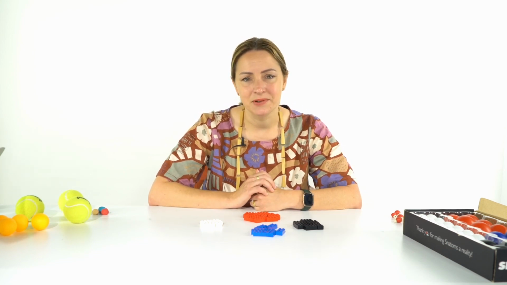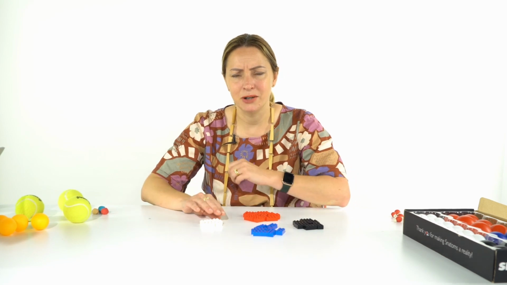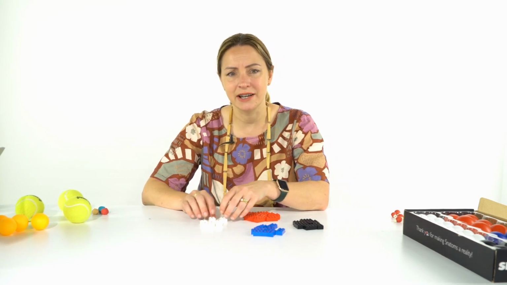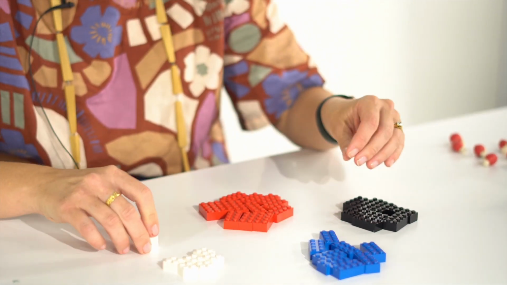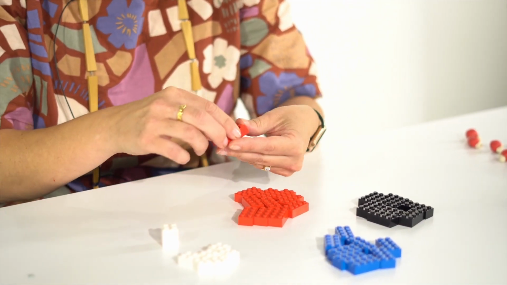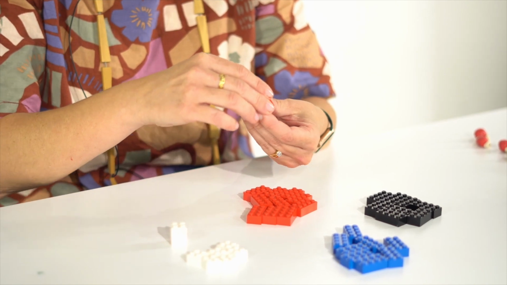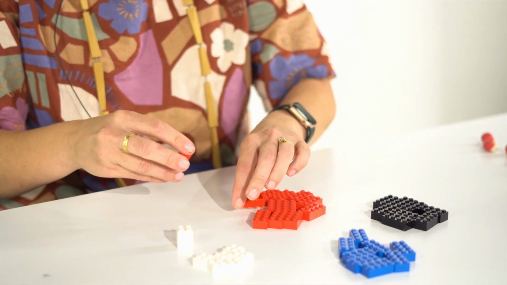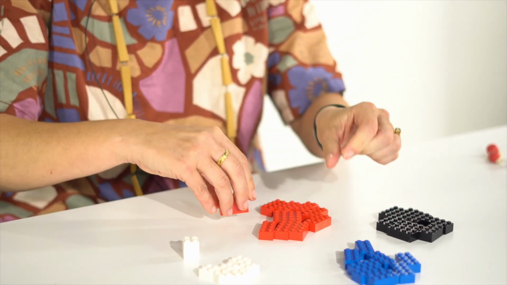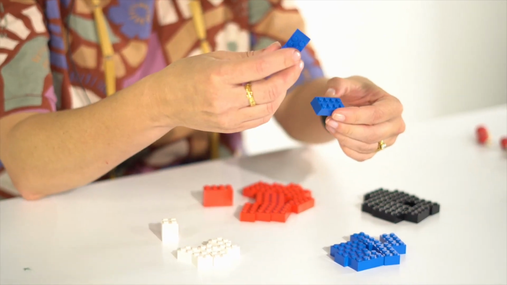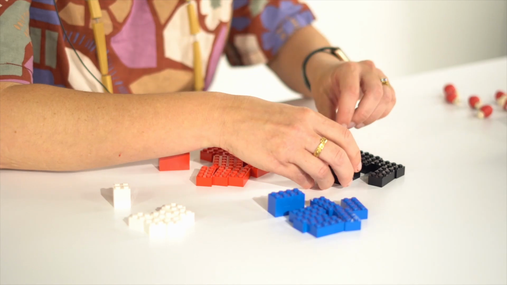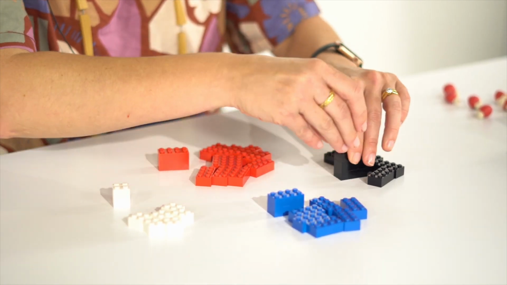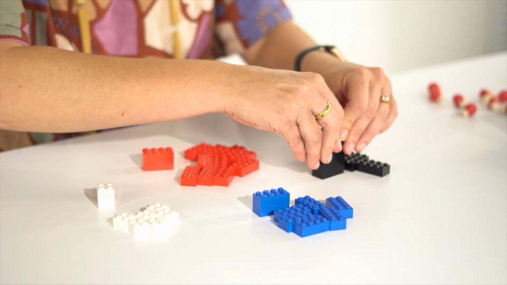Okay, now let's build some hydrogen molecules. We will combine pairs of white Lego bricks. Then we'll make oxygen by combining pairs of red Lego bricks. Next, we'll make nitrogen molecules by combining the blue. And let's make some carbon. Usually we see lots of carbon combined together.